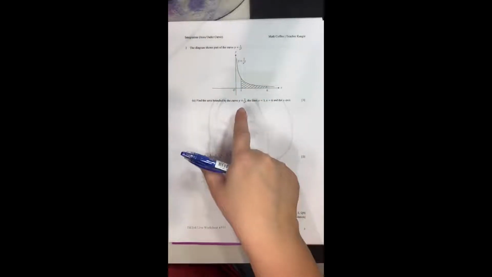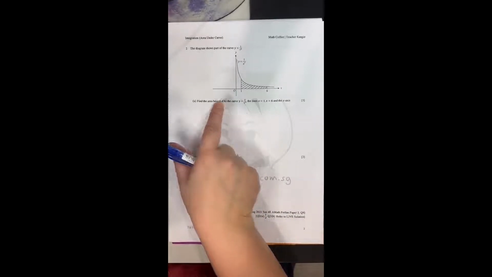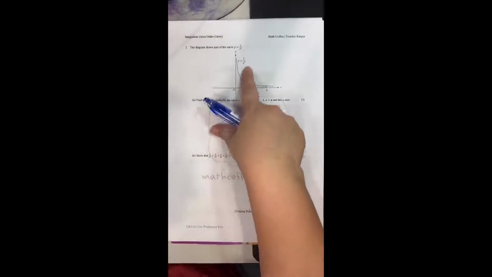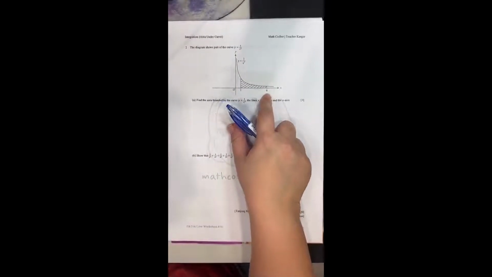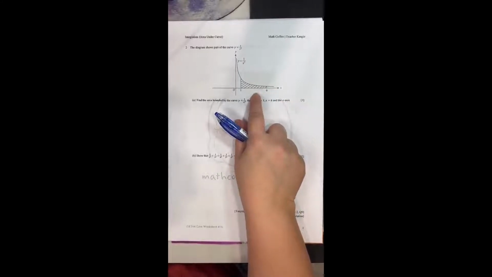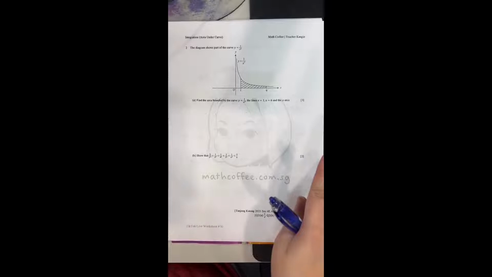The diagram shows part of the curve. This is super easy. Find the area bounded by the curve and x equals 1. x equals 1 is a vertical line, x equals 6 is another vertical line, as well as the x-axis. In other words, it's the shaded area. So this is easy. Why? Because I can just simply integrate this one and then just switch from 6 to 1 and done.